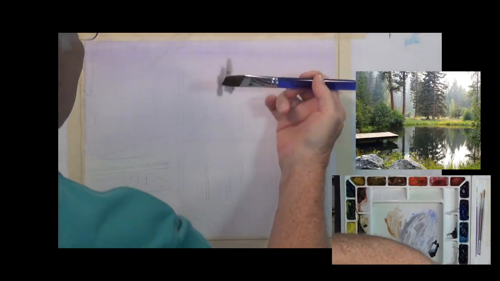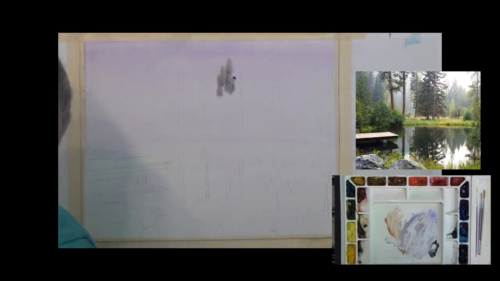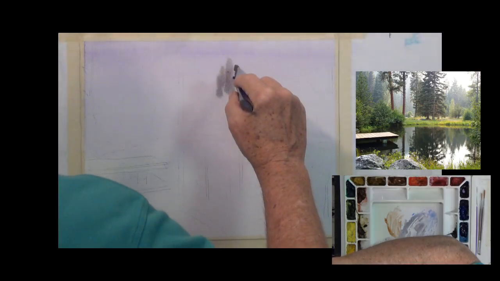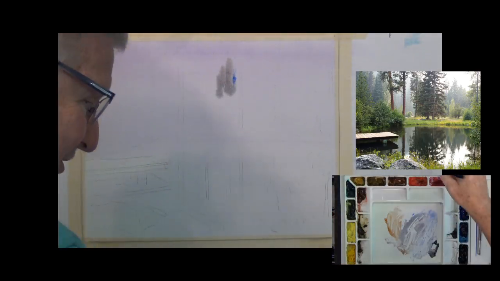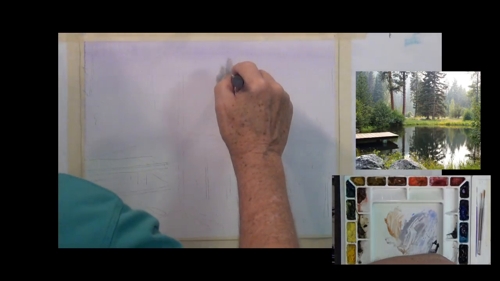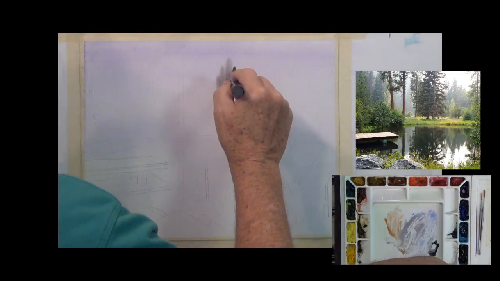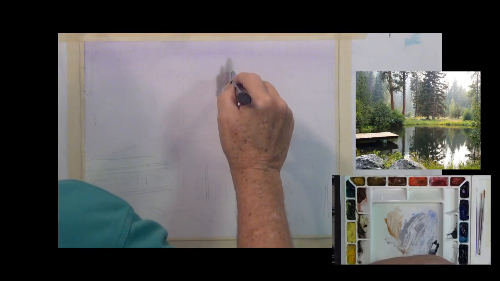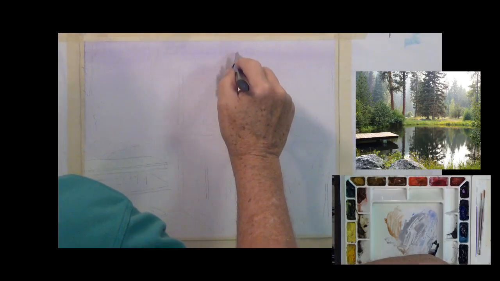Got a big glob of blue there. Where'd that come from? Oh, I got that off my paper towel. No wonder. Well, you get to see me make some mistakes here, folks. I was afraid that was going to happen when I put that paint out, that I would end up getting it in my brush, and sometimes that happens. Now I can take my brush and hopefully get rid of some of it.